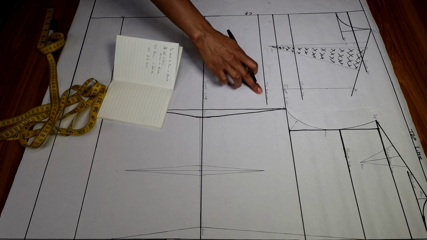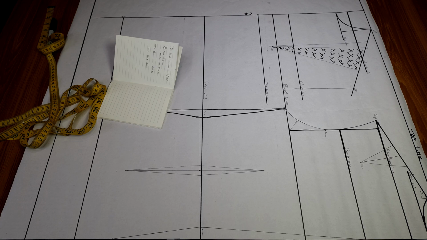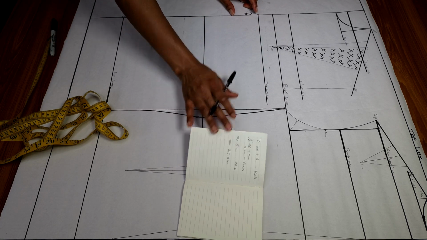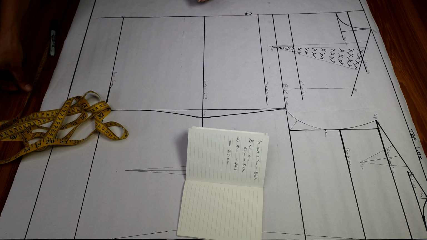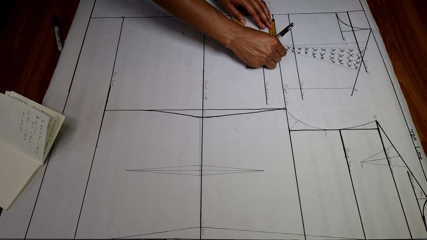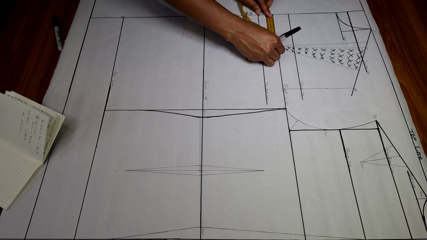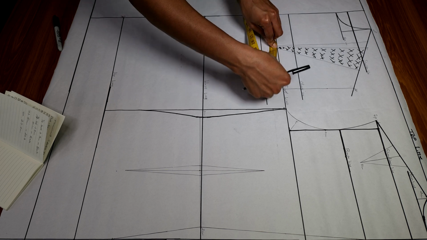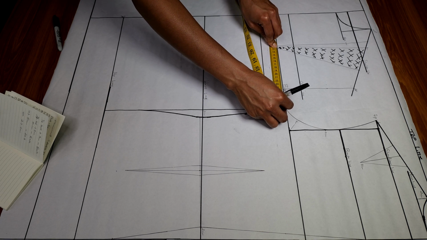So we're going to be marking 24.5 centimeters on my bust line. On this bust line, I'm going to measure 24.5 centimeters. I'm going to mark 11.5, skipping our darts. Remember, we're going to be skipping these darts. 1.5, skipping the darts. So 11.5 right here. I'm going to be marking.